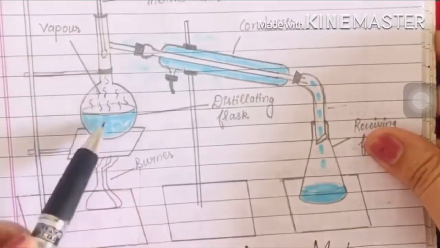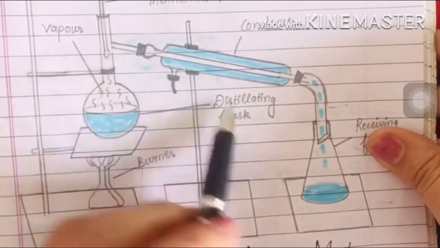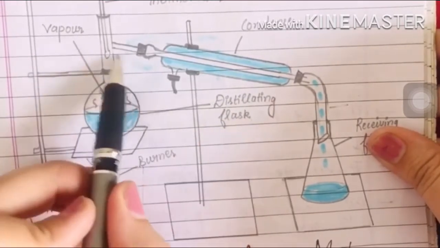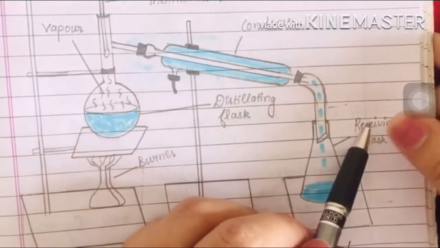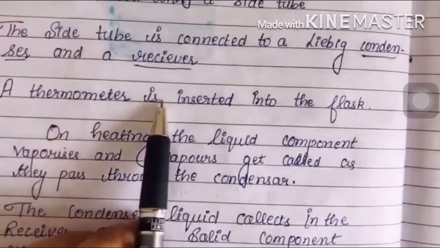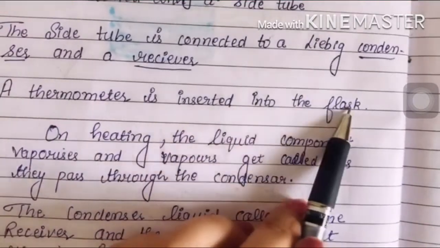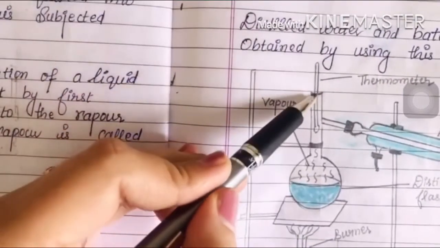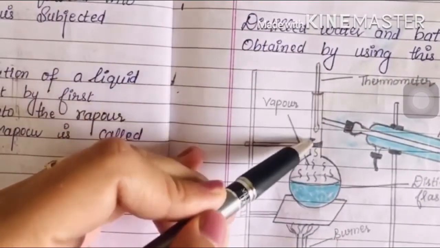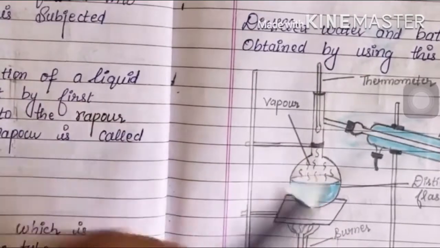Then a thermometer is inserted into the flask. Here this is the thermometer that is inserted in the distillating flask. So what will happen?